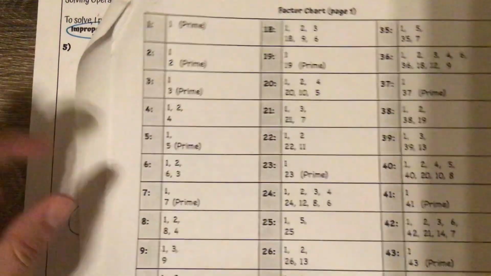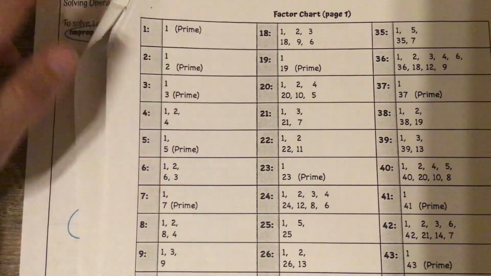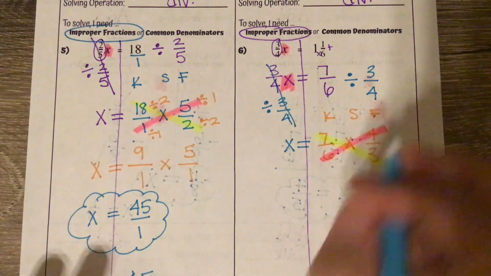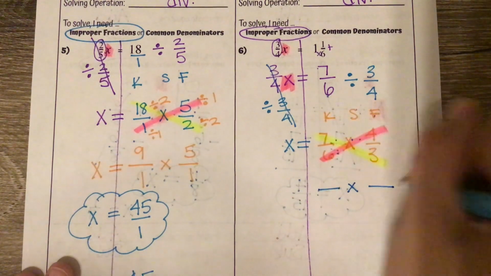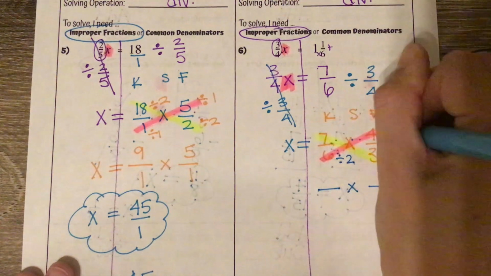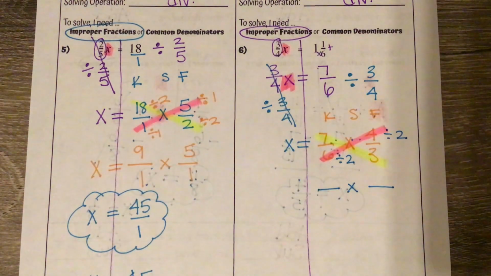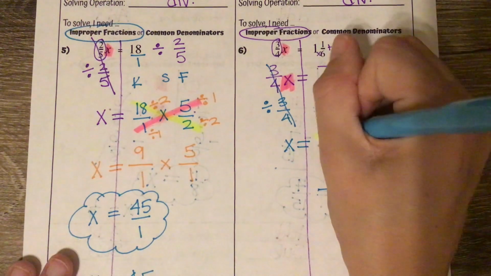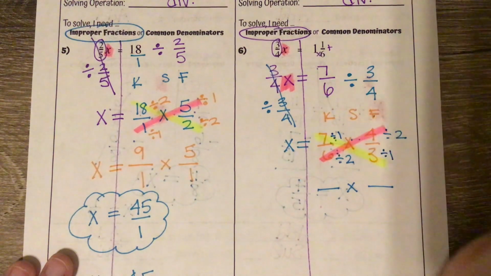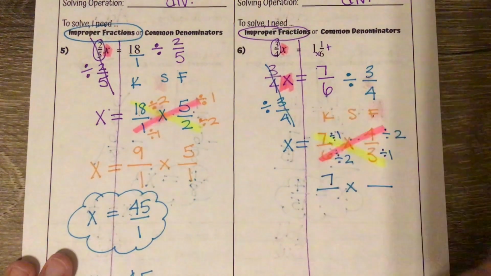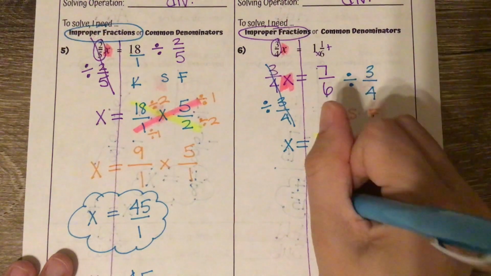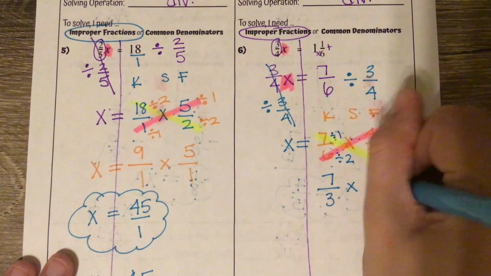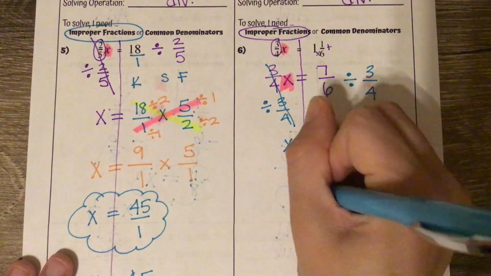So 6 and 4, if we look on here, they both divide by 2. 7 and 3, the only thing they both divide by is 1. 7 divided by 1 is 7. 6 divided by 2 is 3. 4 divided by 2 is 2. 3 divided by 1 is 3.